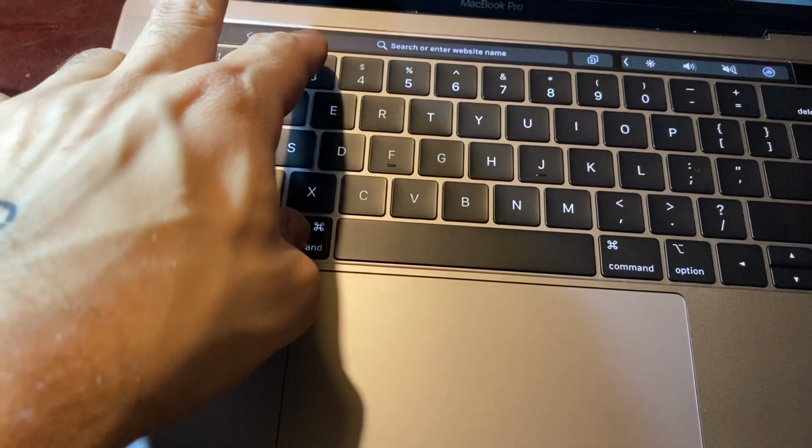All you have to do is hit Command-Shift-3. It'll do a full screen capture for you, and that screenshot is then saved right onto your desktop.